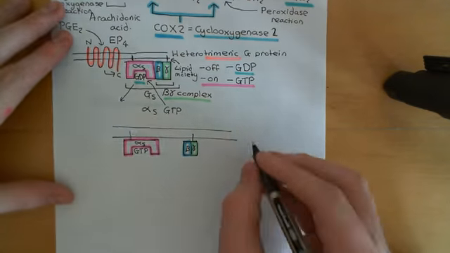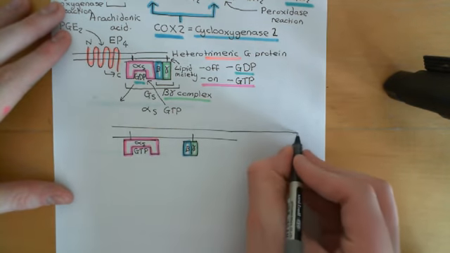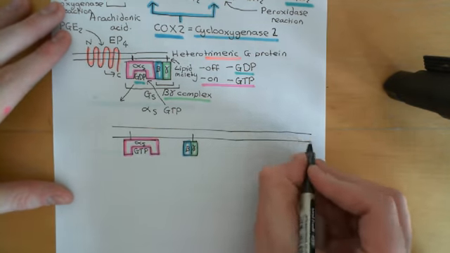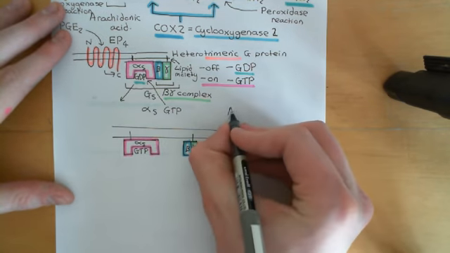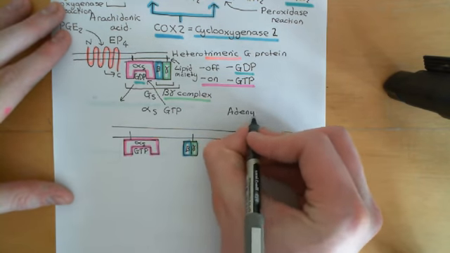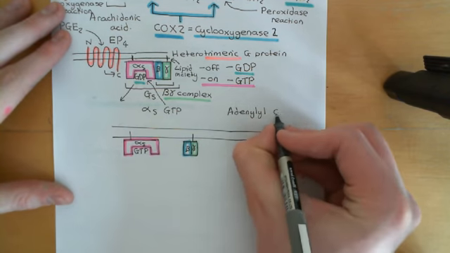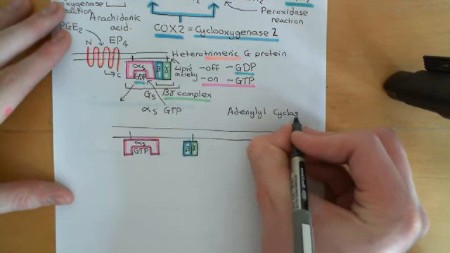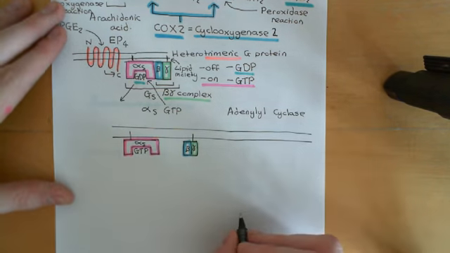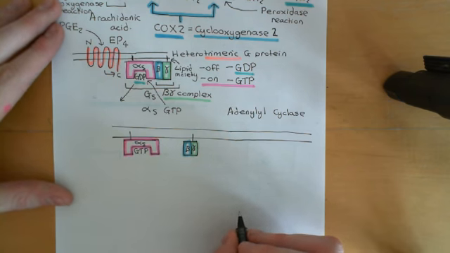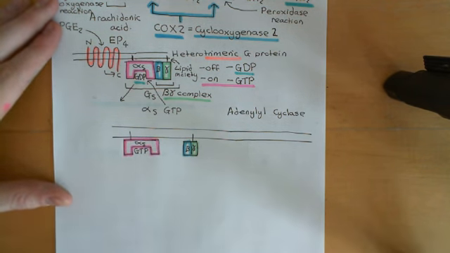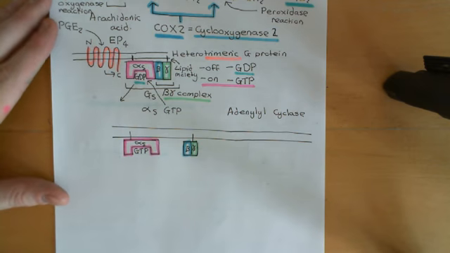So let me now draw an adenylyl cyclase enzyme, and I think I'll just continue the membrane on like so. Adenylyl cyclase enzymes are the next key player in this intracellular signaling cascade. Let me show you the structure of an adenylyl cyclase enzyme. It is a single polypeptide, so that simplifies things beautifully.